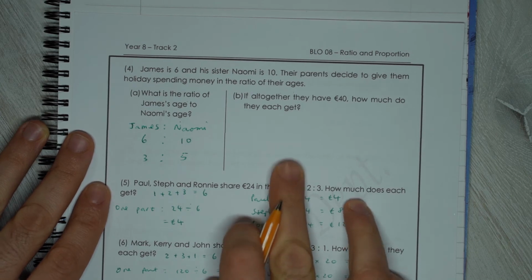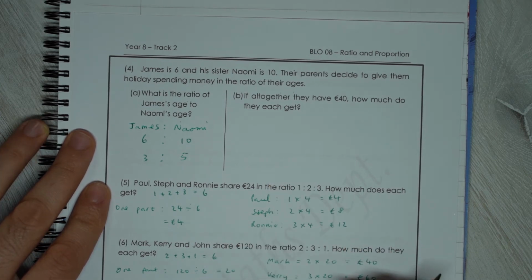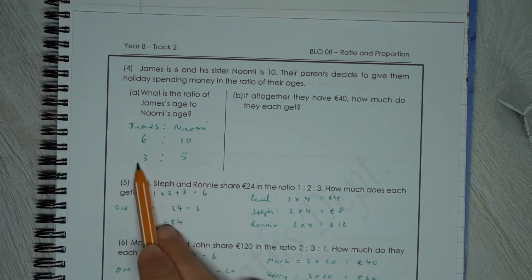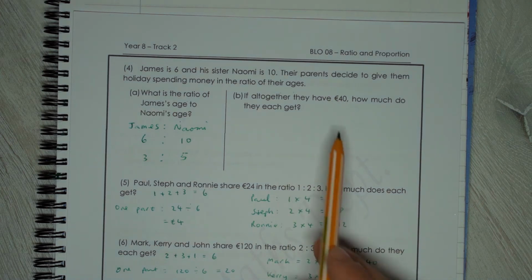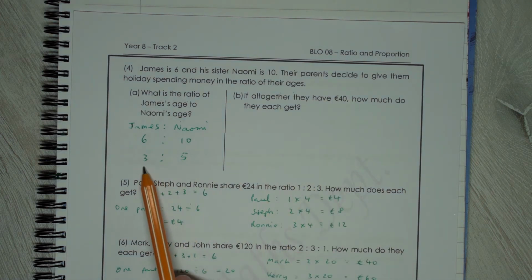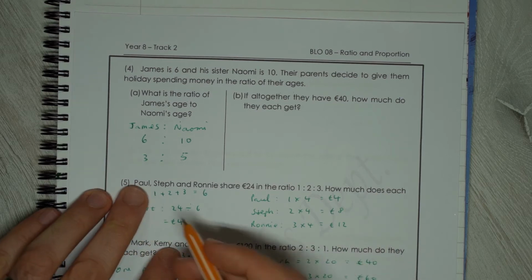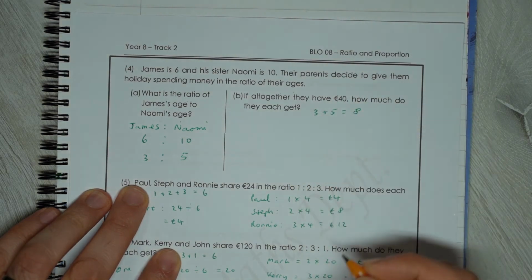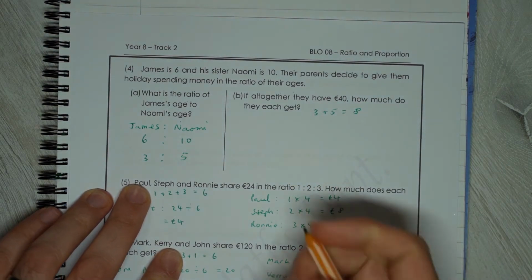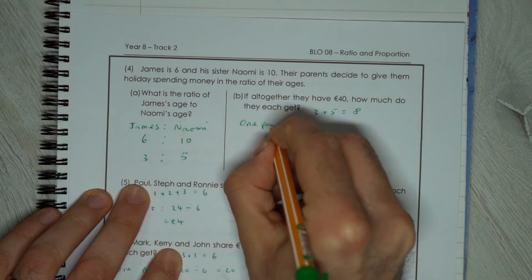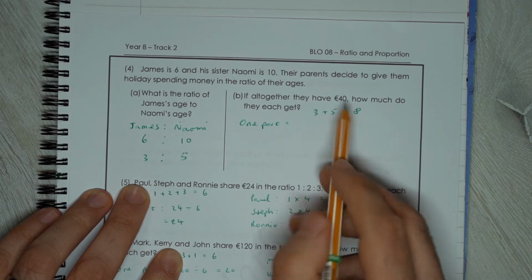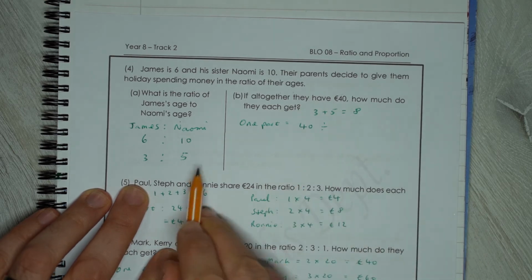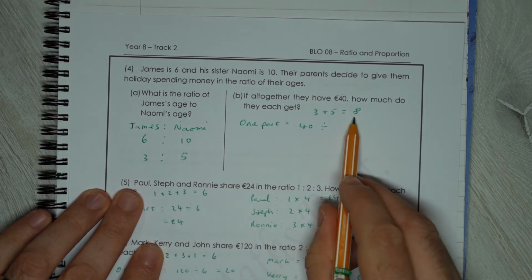Question B. If altogether they have 40 euro, how much do they each get? So now we have a ratio, 3:5. We have 40 euros and we need to divide this 40 euros into this ratio, into 3:5. So the first thing to do is add up the numbers in the ratio. So 3 plus 5 is equal to 8. We need to find one part. So one part is equal to the amount that we're going to share, which is 40 in this case, division by the total number of parts, which is 8.